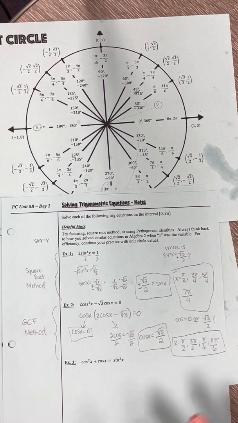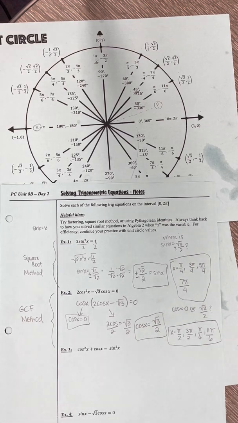And those are our possible values of x. All right, we will move on to the next one.